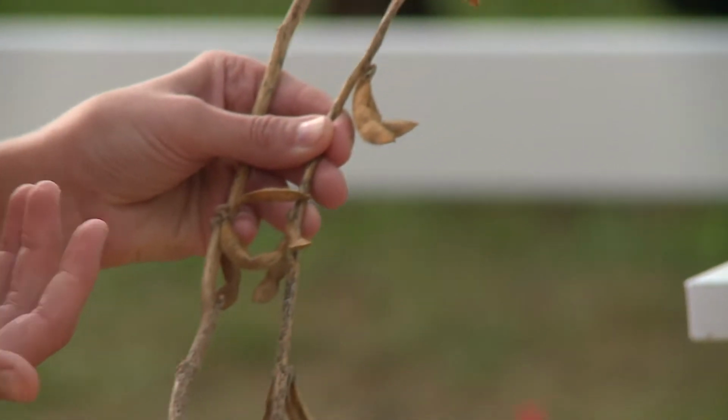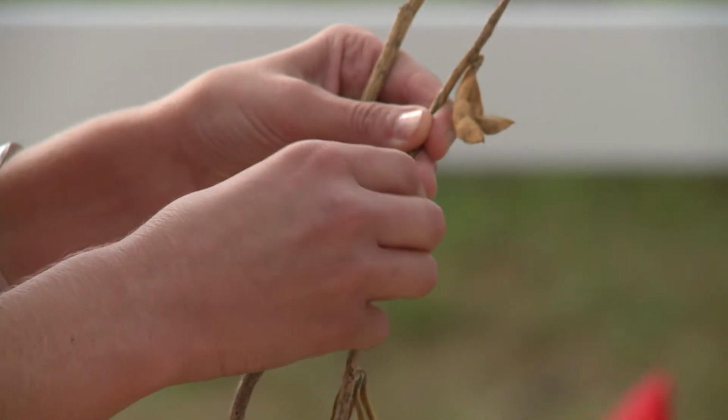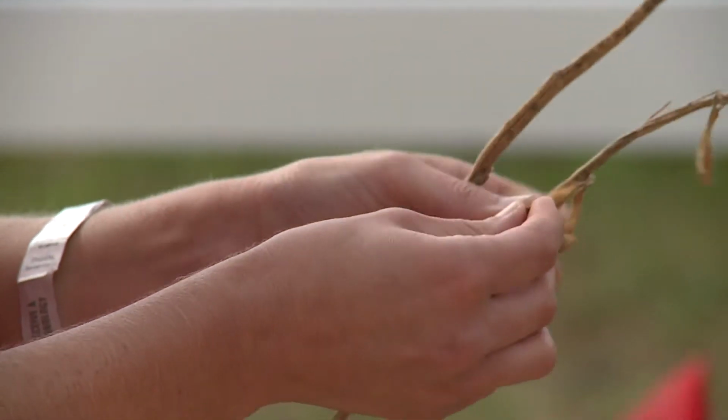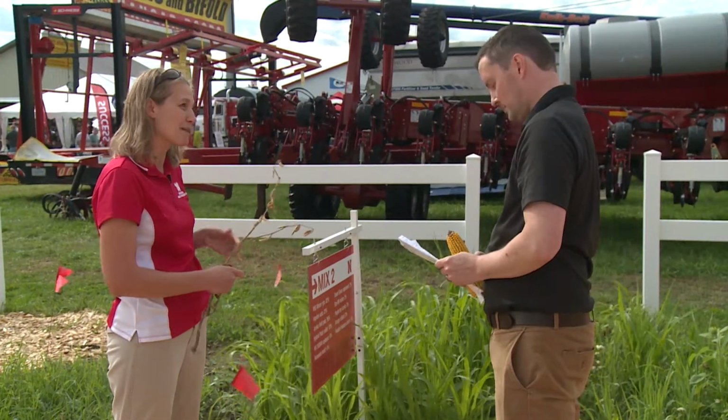But if you remember last fall, we had some issues with seed quality and how sometimes those seeds were kind of shrunken or they were kind of moldy in appearance, chalky colored in appearance. That's this pod and stem blight that's part of a complex that causes that. So maybe something to anticipate for this year too.